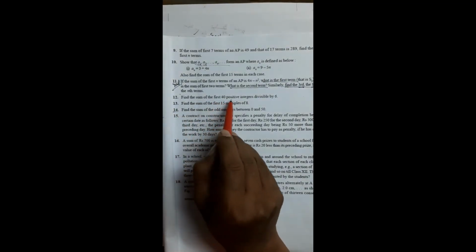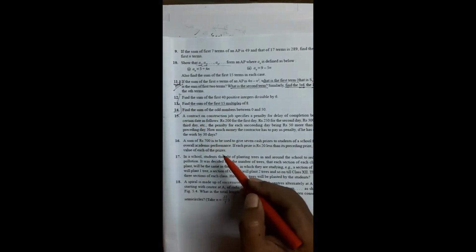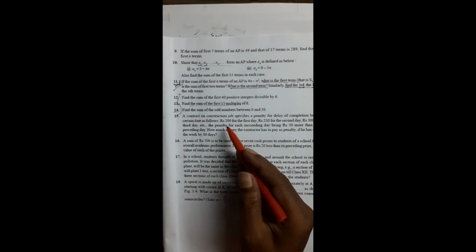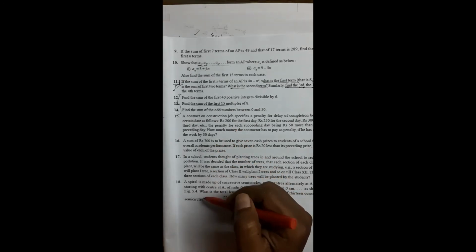Find the sum of the first 40 positive integers divisible by 6, and the sum of the first 15 multiples of 8. But the video is getting too long. I will do it in the later one. Should I complete it though? Next we will get only 15, 16, 17, 18. It will be a different one. I will do it.